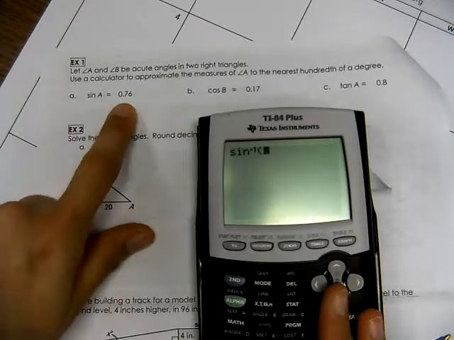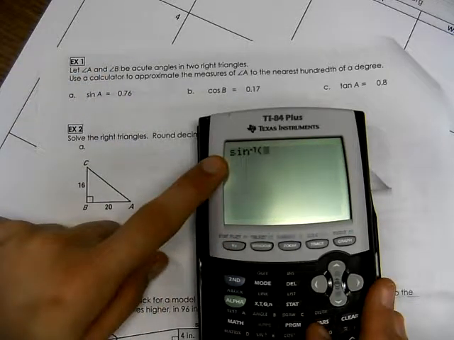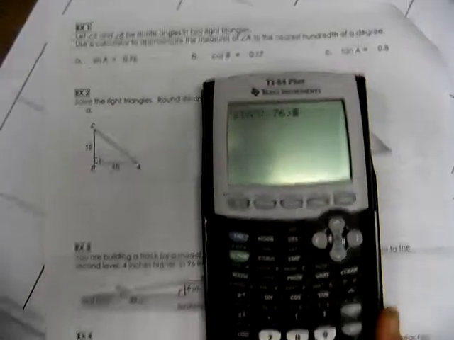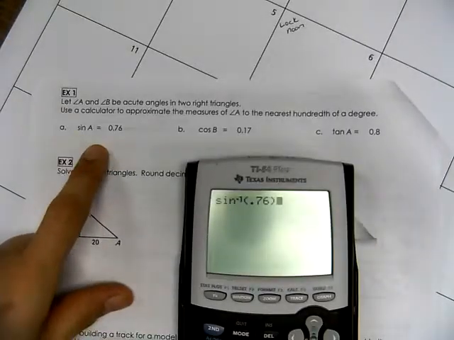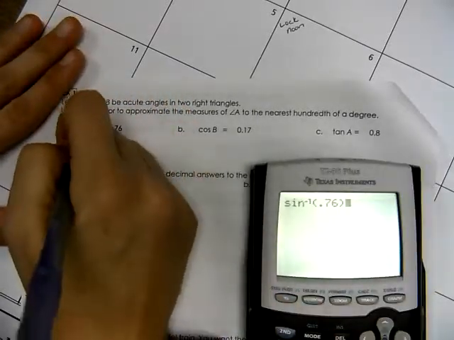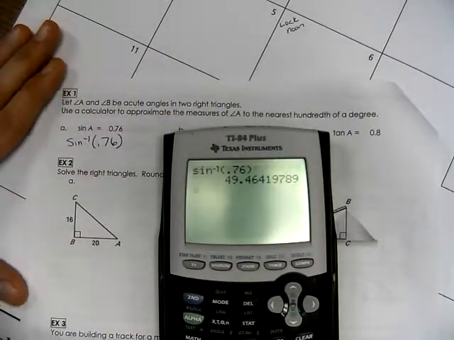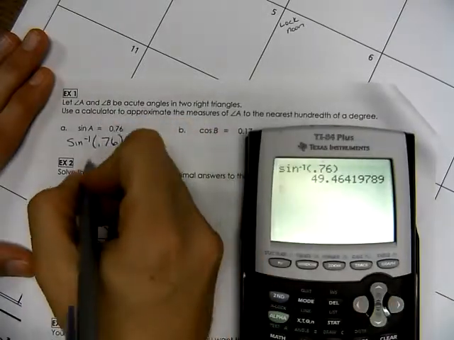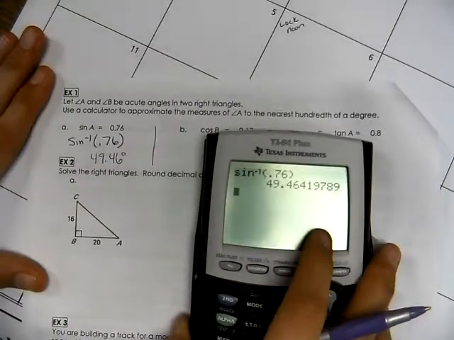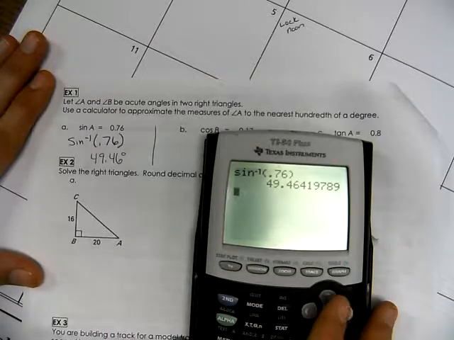So if it says sine A equals 0.76, I'm trying to find the measure of angle A. Do inverse sine like I have. Put in 0.76. It's weird because it says sine A, but sine and inverse sine cancel each other out. So in your calculator, you're going to do inverse sine 0.76. And how big is this angle measure? 49.46 degrees. If you get like a negative or a number bigger than 90, you did something wrong. You're probably not in degree mode.